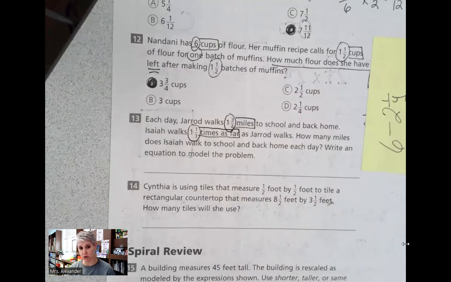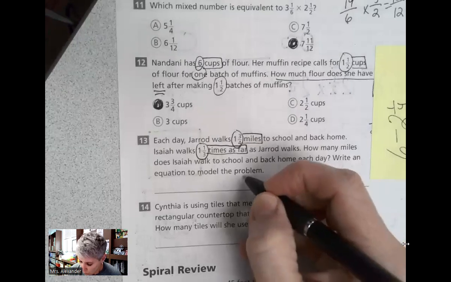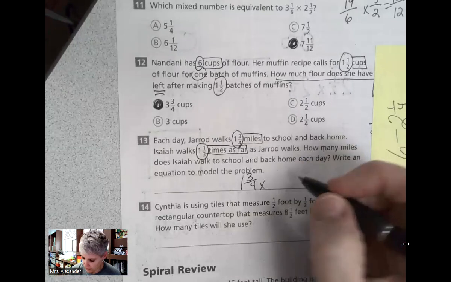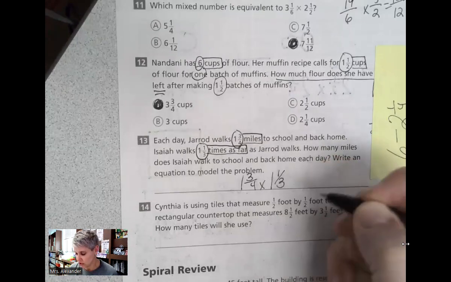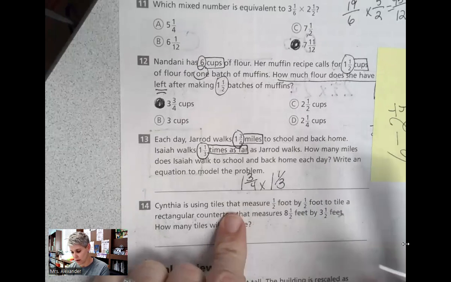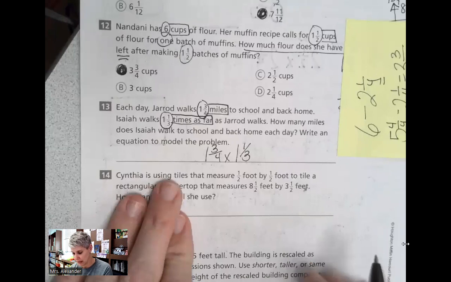So does Isaiah walk farther or less than Jared? He walks 1 1/3 times as far. So he's going farther. So we're going to say 1 3/4 times 1 1/3. And for that situation, I actually wrote that backwards, didn't I? It's 1 1/3 of that 1 3/4. It's going to give us the same answer with our multiplication.